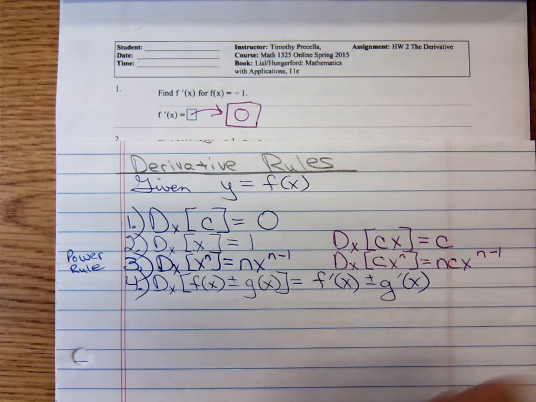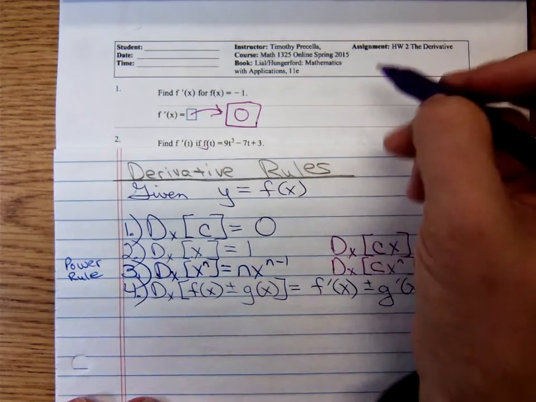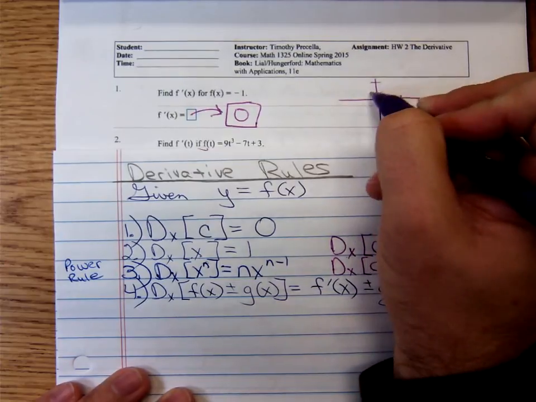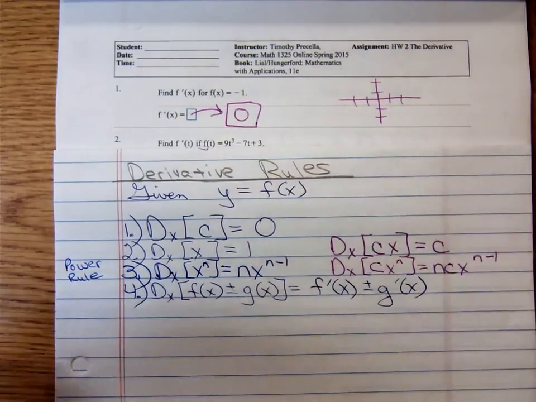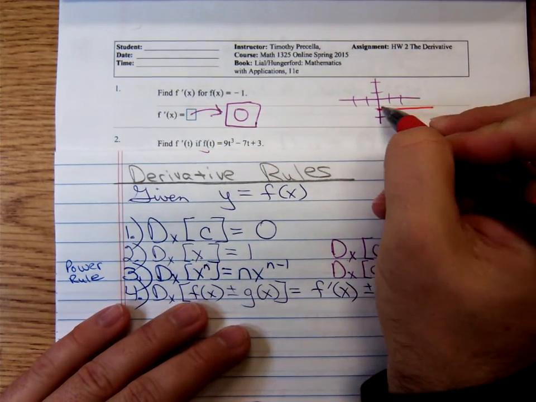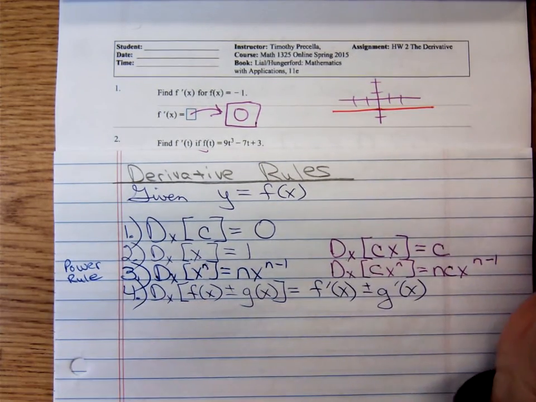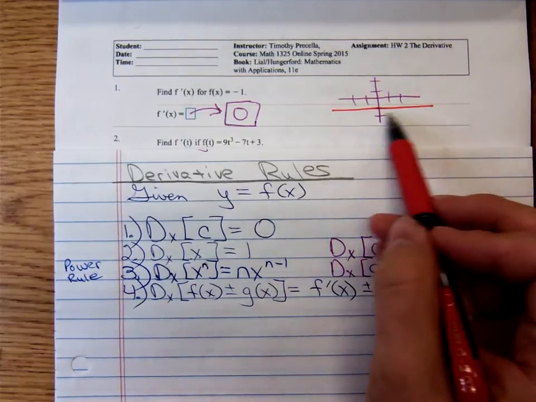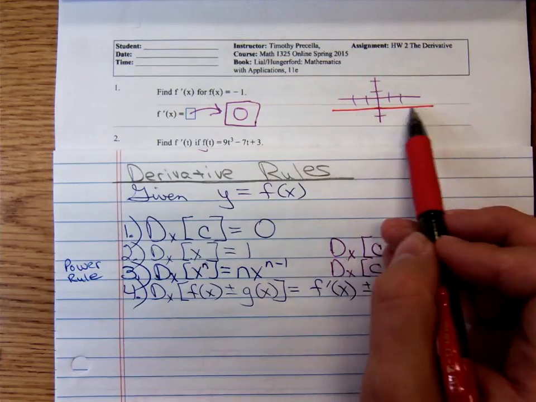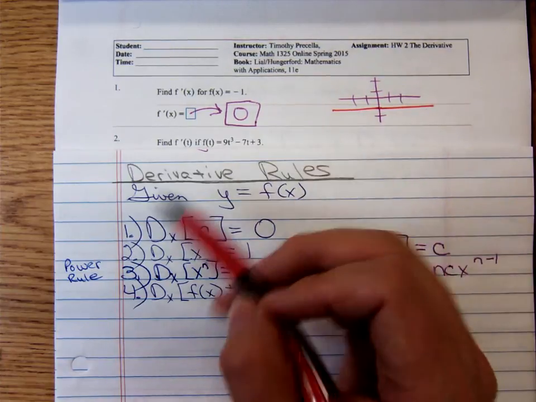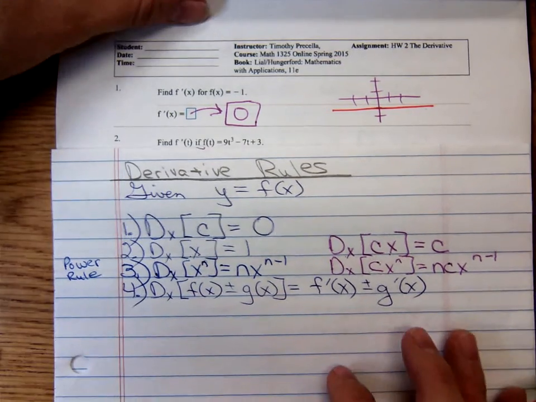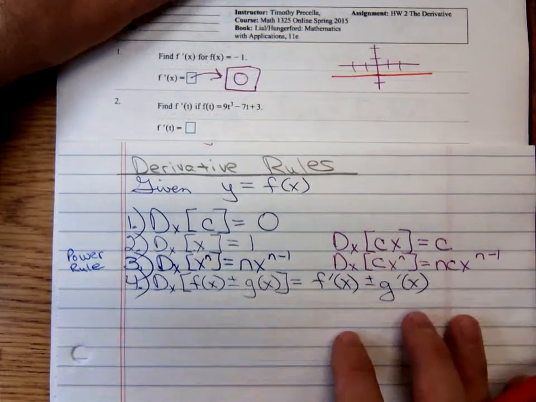y equals -1, that's a horizontal line. If you were to draw that graph, y equals -1 is a horizontal line passing through -1 right there. Are those y values ever changing? No. What's the slope of that line? The slope of a horizontal line, there it is, 0, which agrees with our concept of the slope of the tangent line. Number 2.